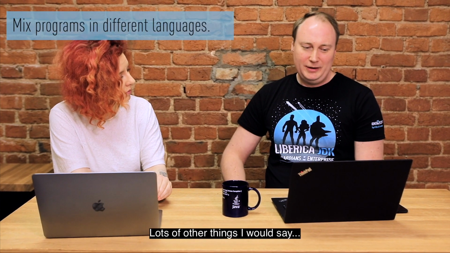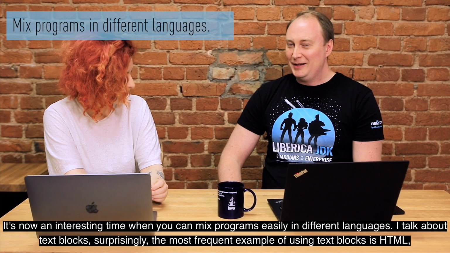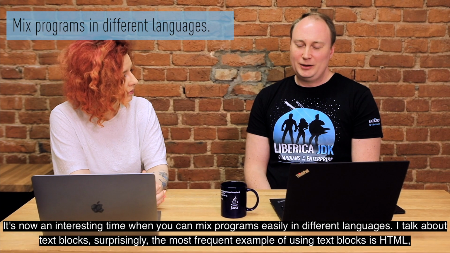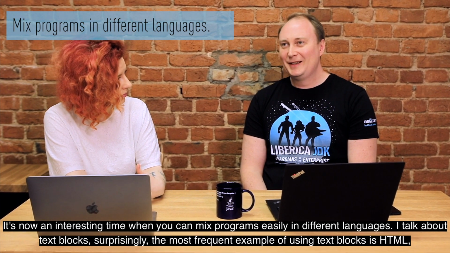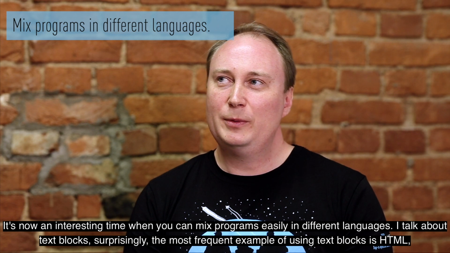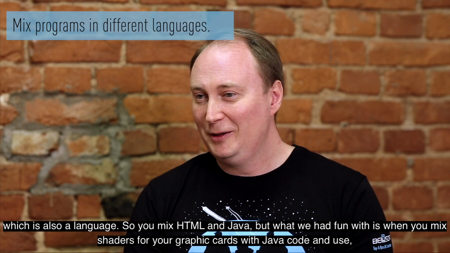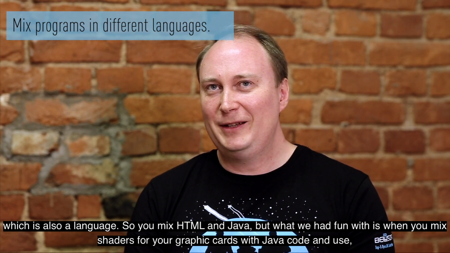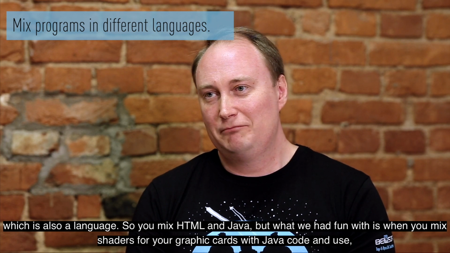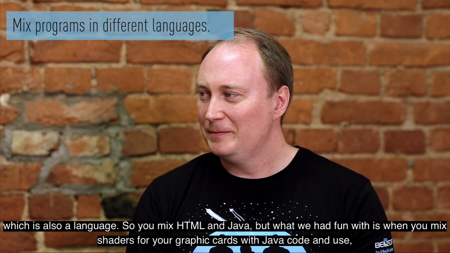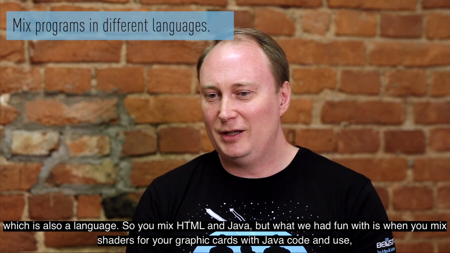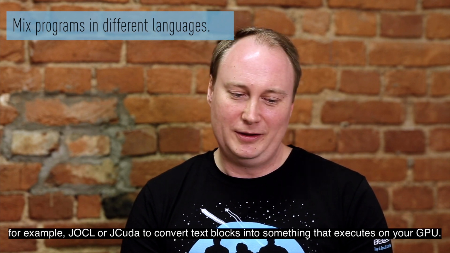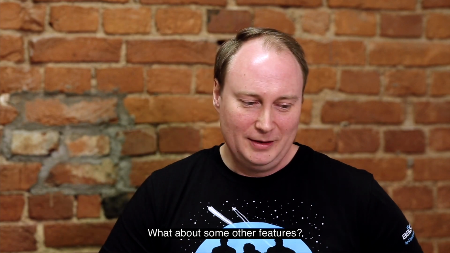So about some other things, I would say it's now an interesting time when you can mix programs easily in different languages. So I talk about text blocks. Surprisingly, the most frequent example of using text blocks is HTML, which is also a language. So we mix HTML and Java, but what we had fun with is that we mix shaders for your graphics cards with Java code, and use, for example, JOpenCL or JCUDA to convert the text blocks into something that executes on your GPU. Oh, that's cool.